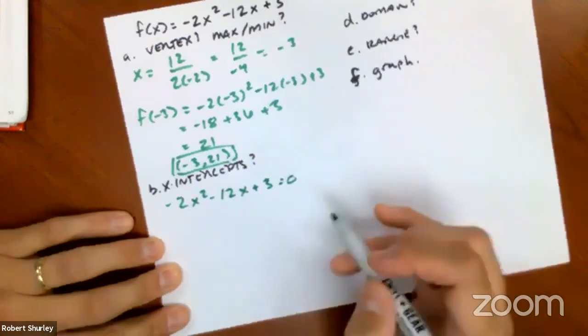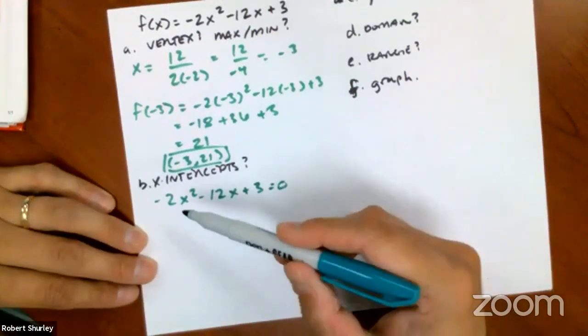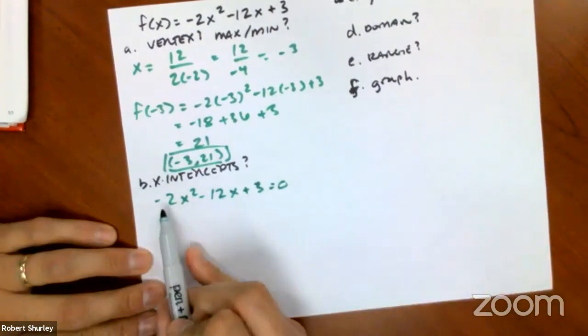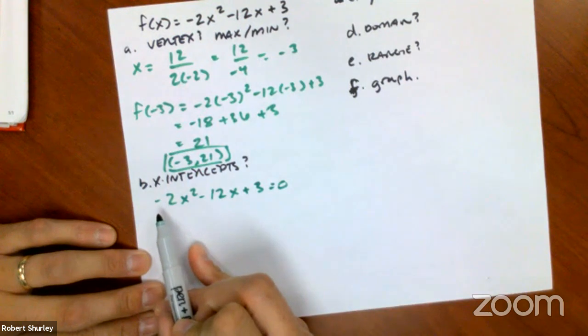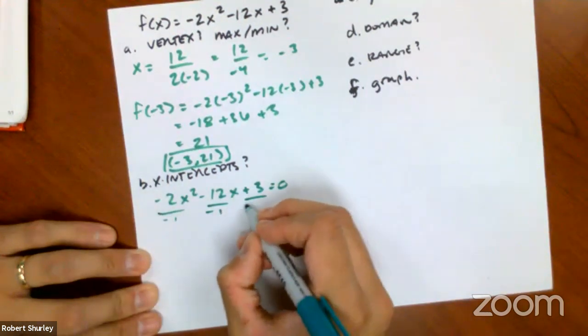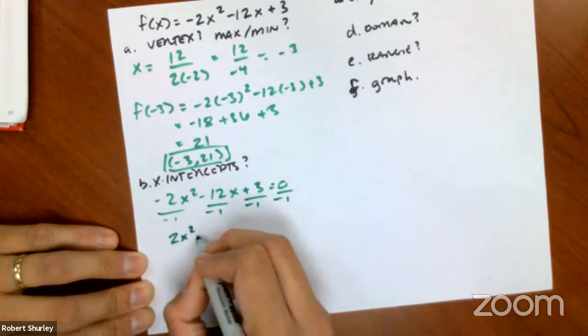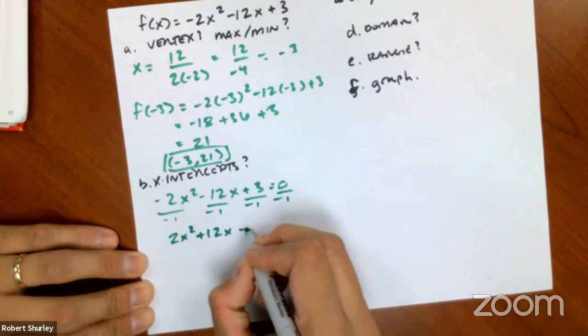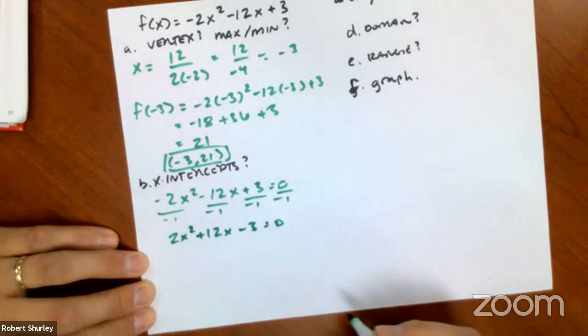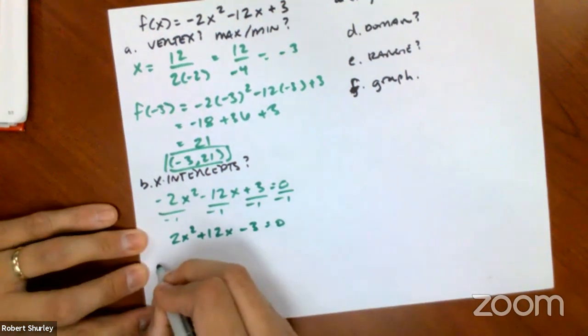Look, if I'm going to try to factor this, it's not going to factor, or if I'm going to use the quadratic formula, I need a positive a. So I'm going to divide everything by negative 1 before I get started. So 2x squared plus 12x minus 3 equals 0. And then I'm going to plug this into the quadratic formula.